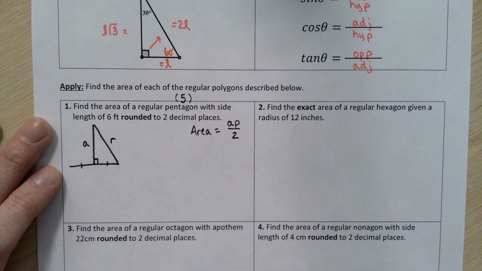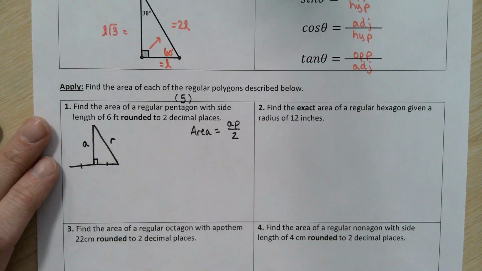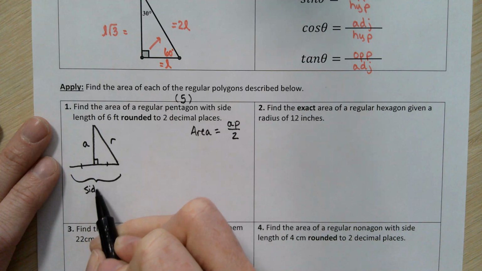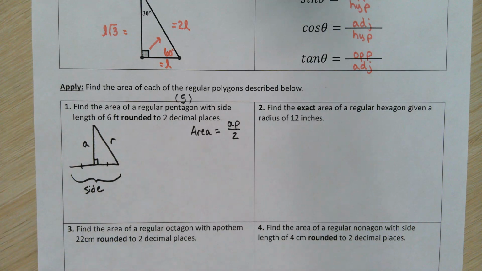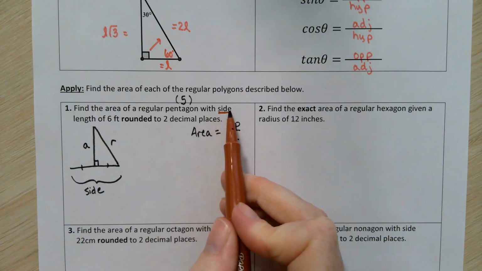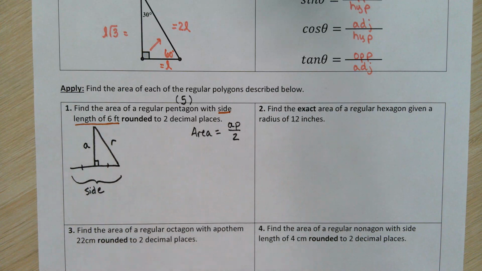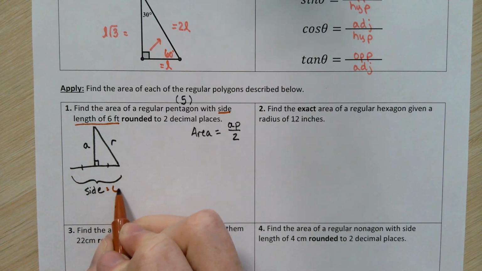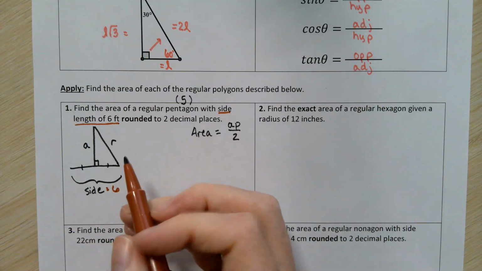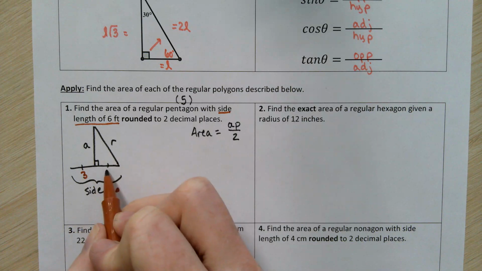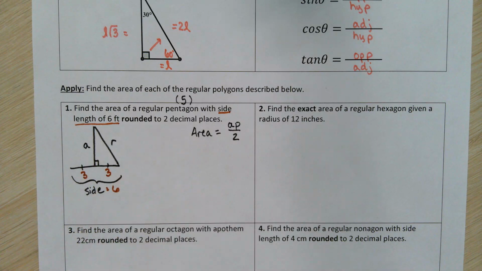Okay, so for this first problem, I'm going to go ahead and label those. But for the others, we're just going to try to remember in our mind what each of those 3 sides represent. Okay. So then as I continue to read and they tell me that this pentagon has a side length of 6 feet, that means this whole entire segment is equal to 6. Well, the most helpful thing for me to do with that is to use these 2 congruent marks to remind myself that that 6 is going to get split in half, 3 and 3.